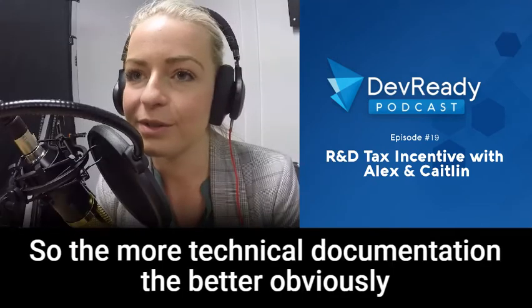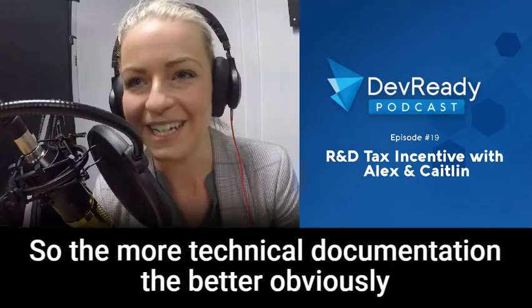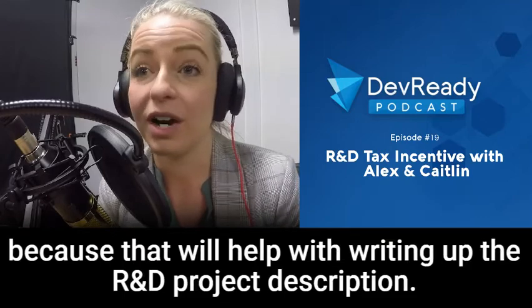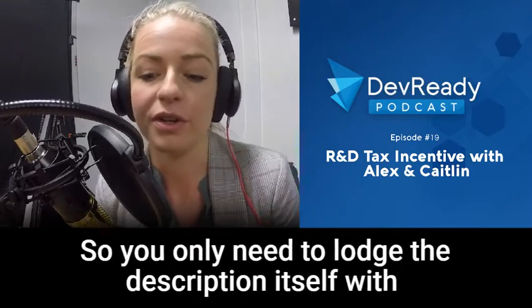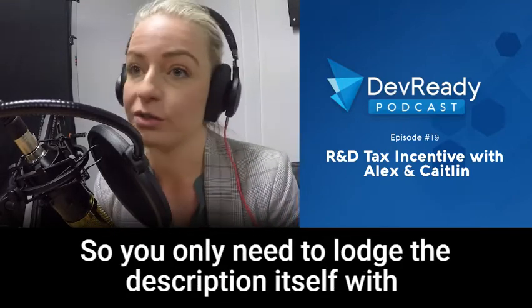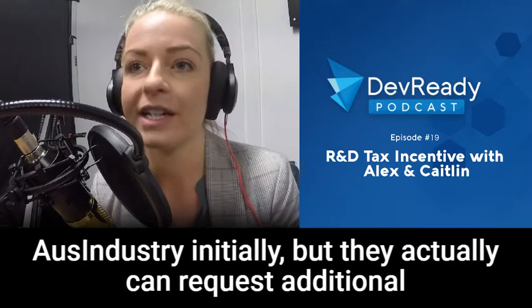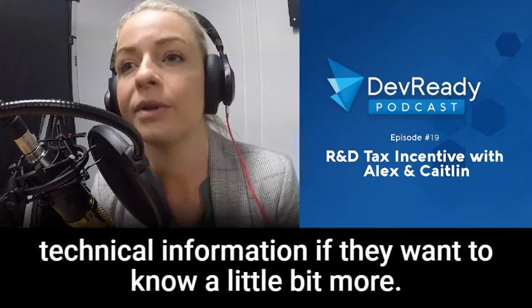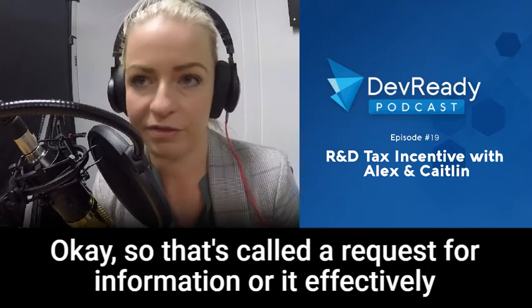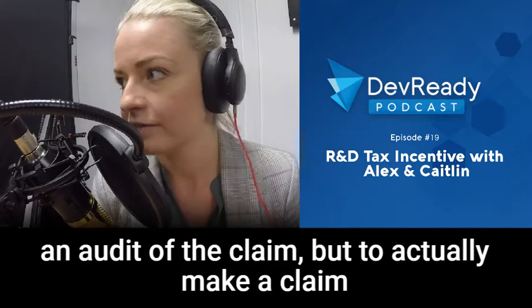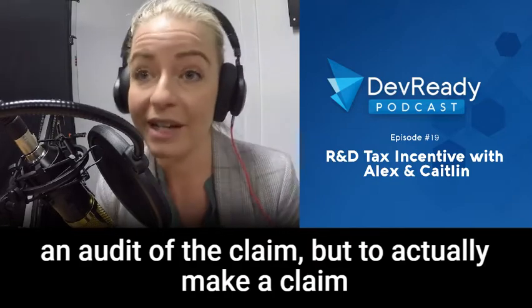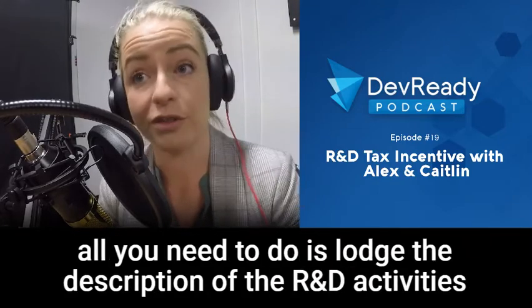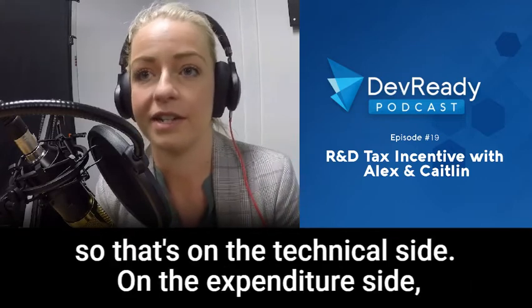So the more technical documentation, the better, obviously, because that will help with writing up the R&D project description. You only need to lodge the description itself with Oz Industry initially, but they can request additional technical information if they want to know a little bit more. That's called a request for information, or effectively an audit of the claim. But to actually make a claim, all you need to do is lodge the description of the R&D activities. So that's on the technical side.